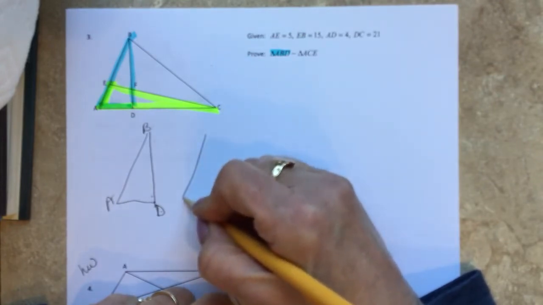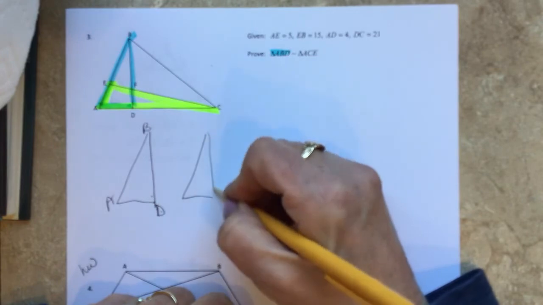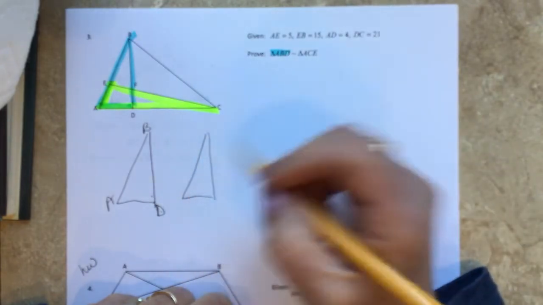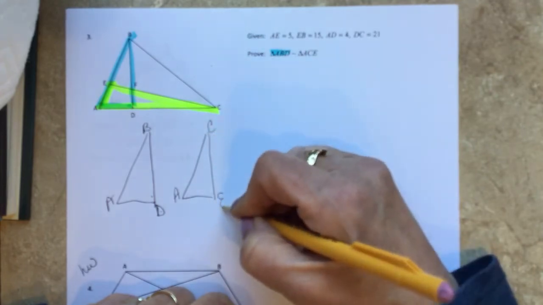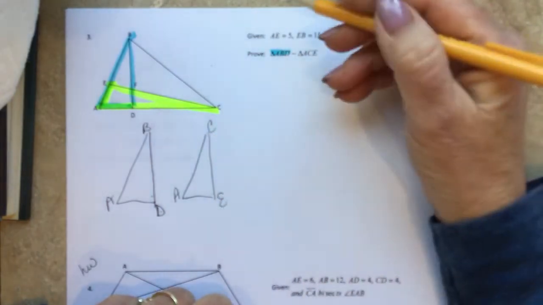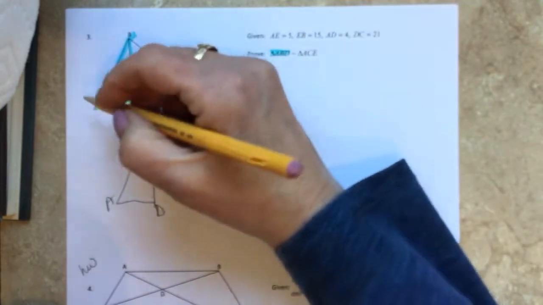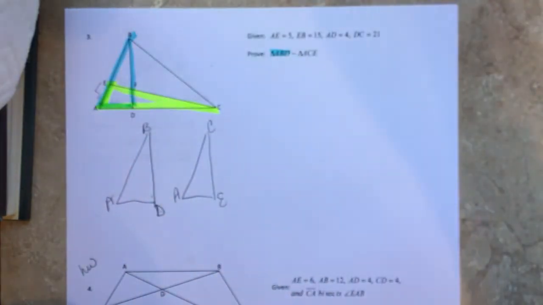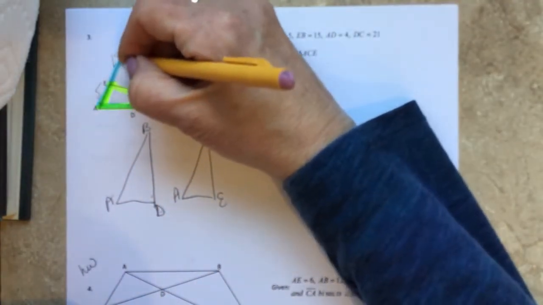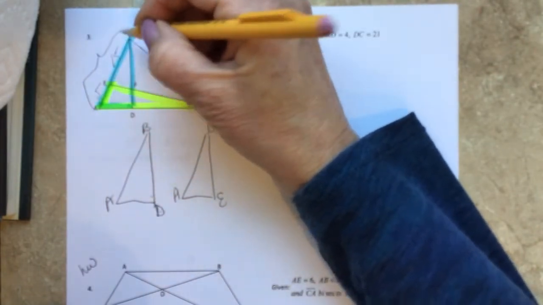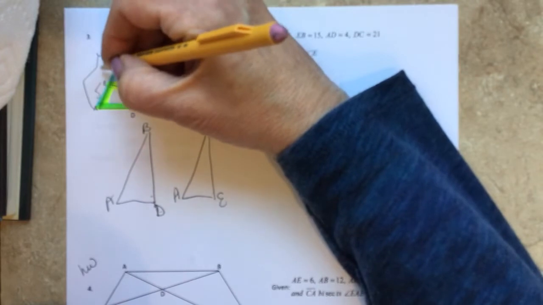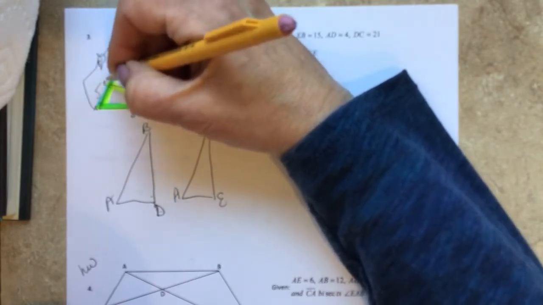So I have to call it ACE. All right, I'm going to go fill in the numbers now. So AE equals 5. EB equals 15. Does everybody see? For AB, I'm going to have to add them. I think I'll go ahead and mark that for myself. All right, so 20.